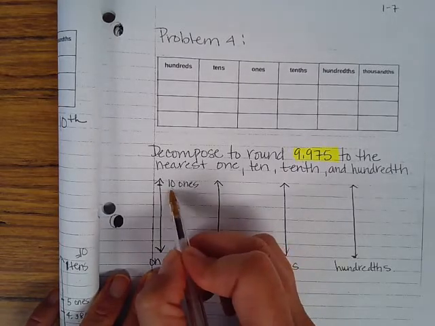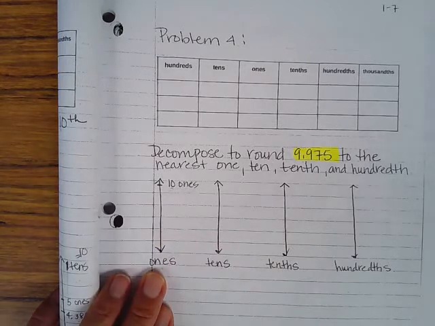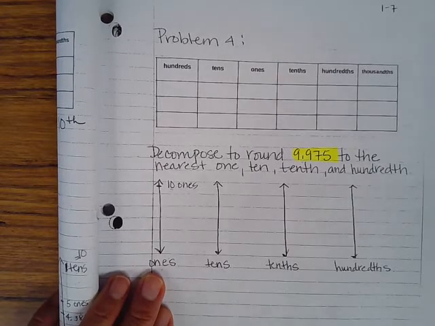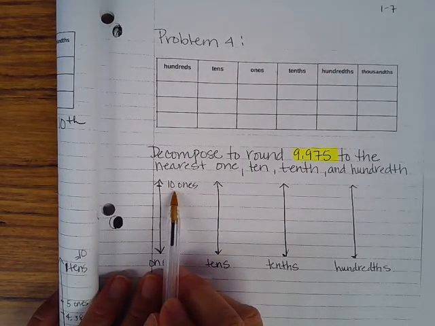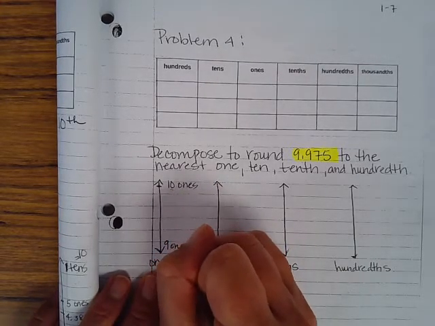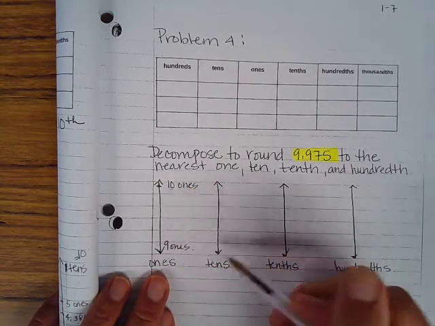It's not actually going to be 0. Think of the next number down. What is the next number down? Yes, it's 9 ones. Because I'm thinking only about ones right here.